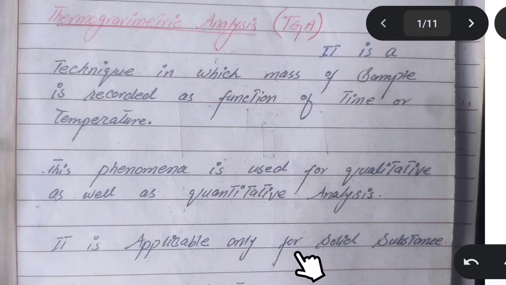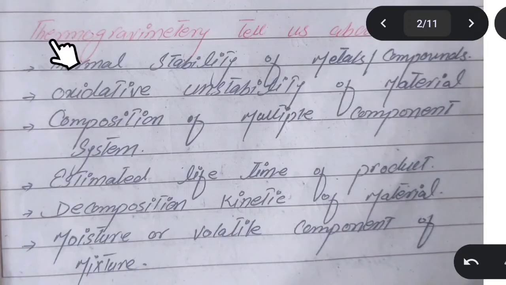Thermogravimetric analysis is only applicable for a solid substance. Let's say, for example, we can perform thermogravimetric analysis only for solid substances. We cannot perform it for liquids, gases, plasma, a Bose-Einstein condensate, or any other state of matter. We only have to perform it on a solid state.